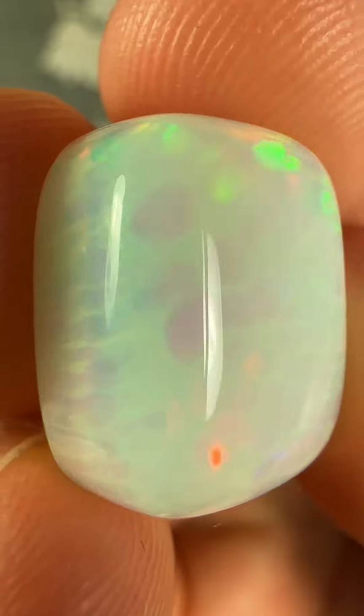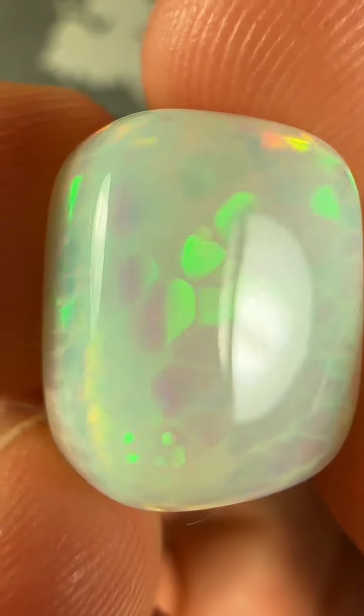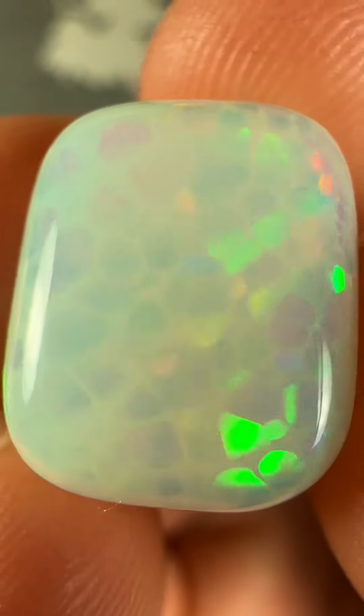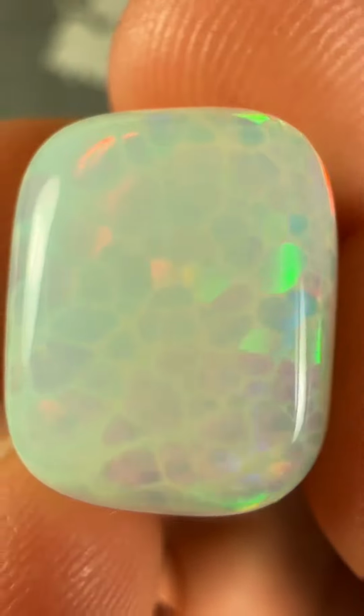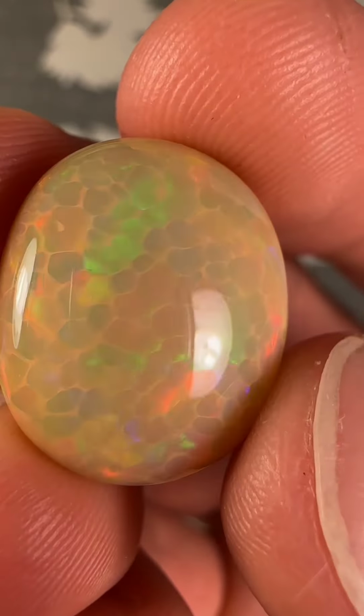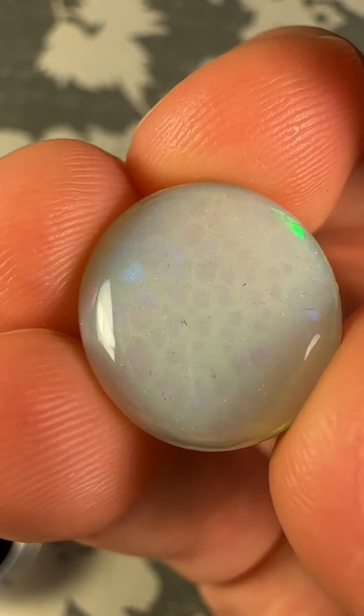When these columns of potch on the side here are cut across perpendicularly, they reveal a gorgeous pattern. Here is a slightly more concentric example of the honeycomb pattern. And a third example of honeycomb.